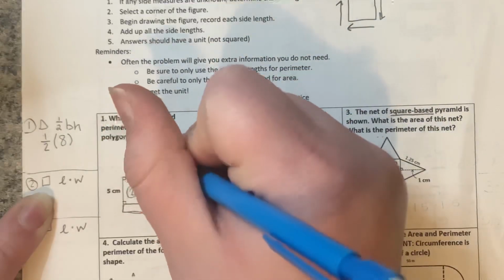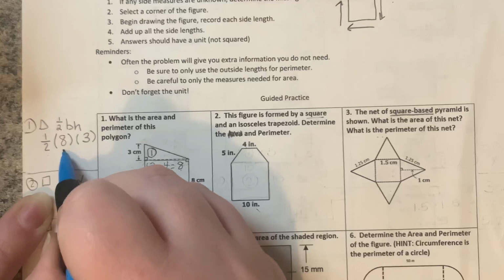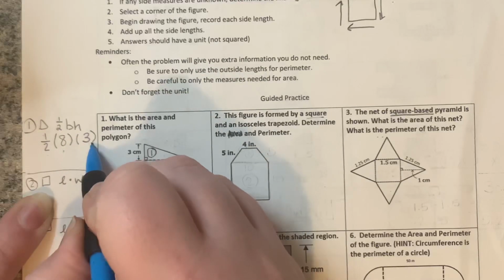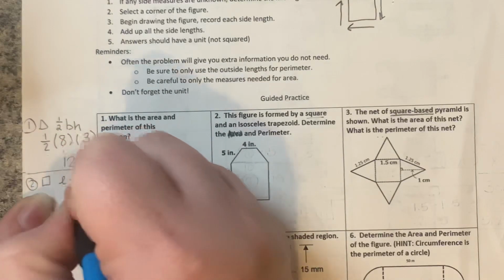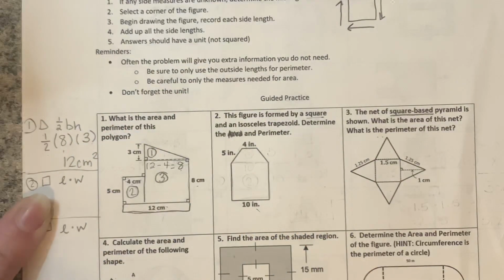And your height of this triangle is going to be 3. So 1/2 of 8 is 4, times 3 gives me an area of 12 centimeters. What? Squared. Remember, area is always squared.